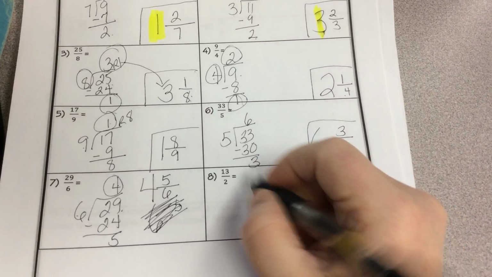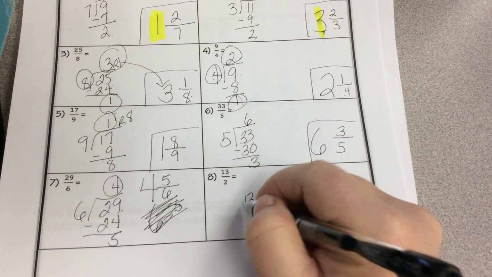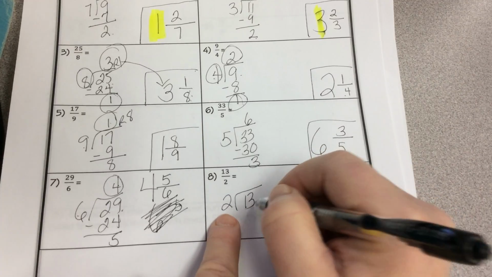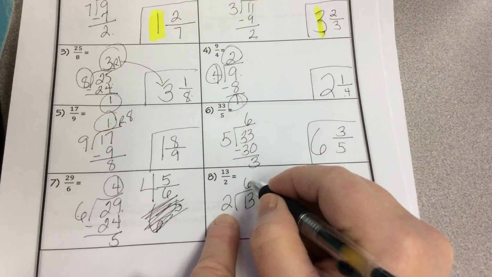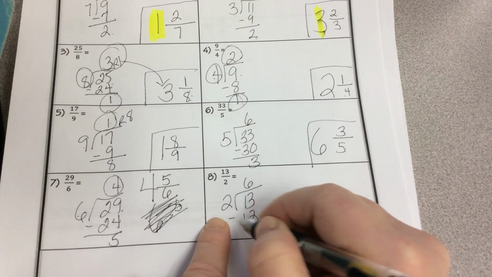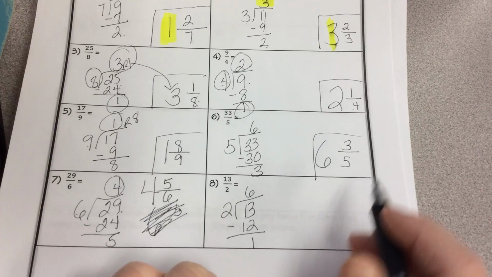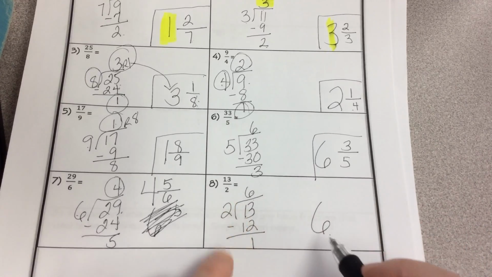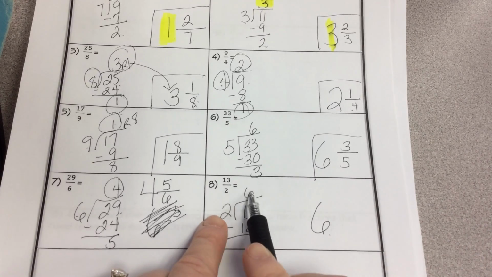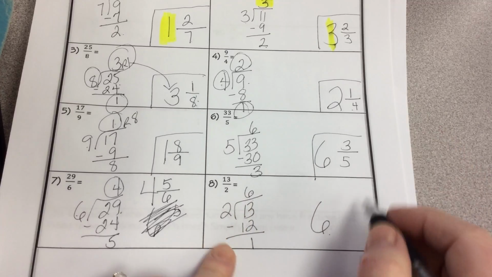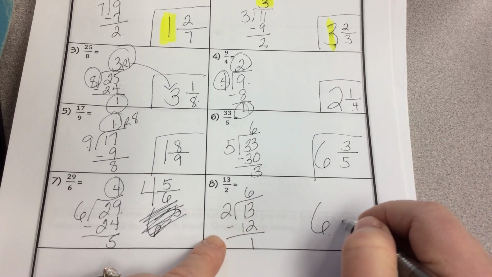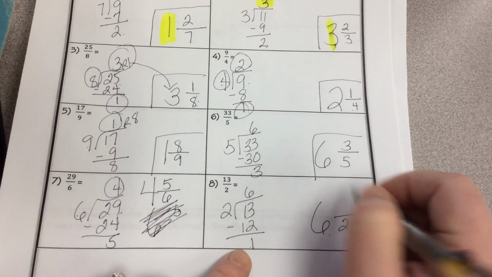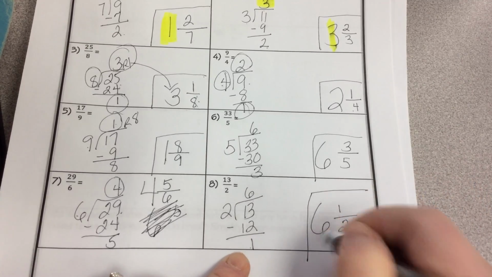Okay, last one on this page. 13 divided by 2. 2 goes into 13 6 times. 6 times 2 is 12. Subtract, we get 1. My top number is my tall number, which is a way to remember it, but also it's your whole number. My divisor is my denominator. My remainder goes in that remaining space.